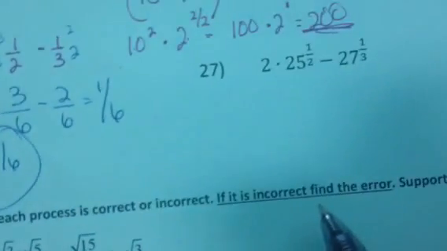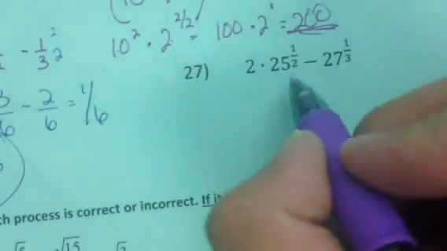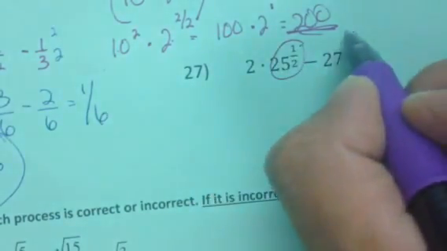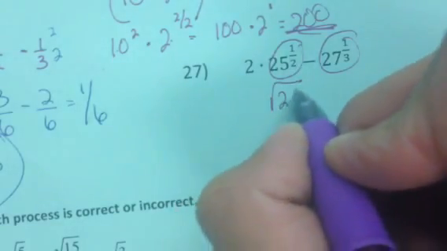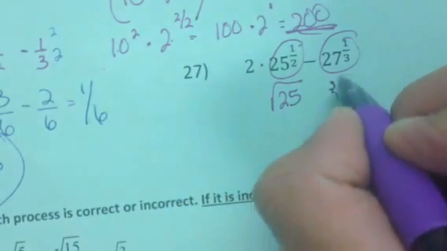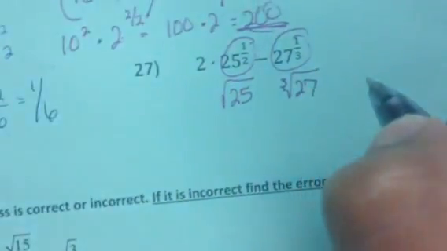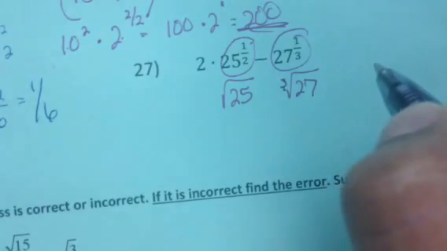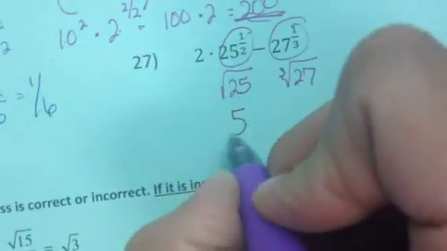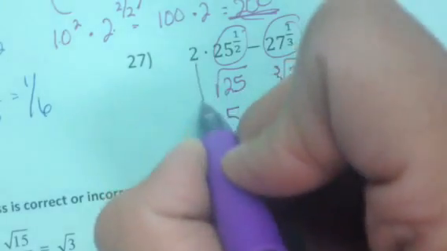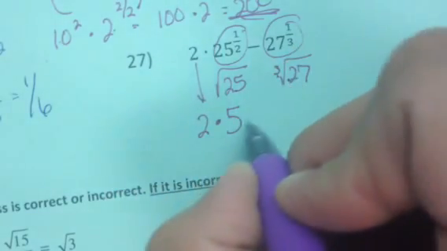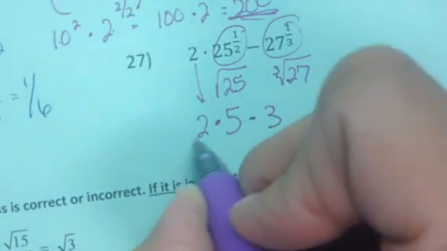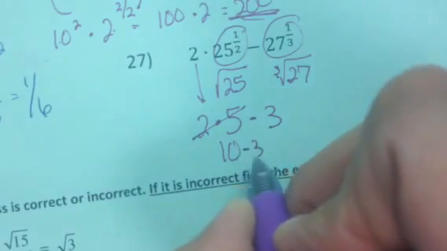All right, here, let's go ahead and take care of these. So first of all, this is like the square root of 25, and this is like the cubed root of 27. And again, there are those certain numbers I expect you to know that have perfect square roots and cube roots. So this is 5, and then there's the 2 that was there. And the cubed root of 27 is 3. And now I can turn that into 10, take away 3, and get 7.